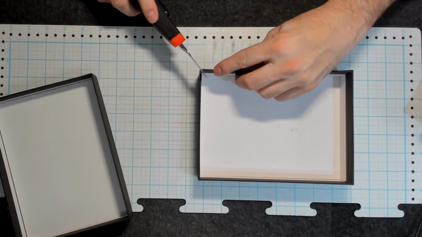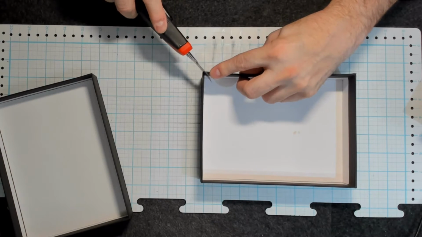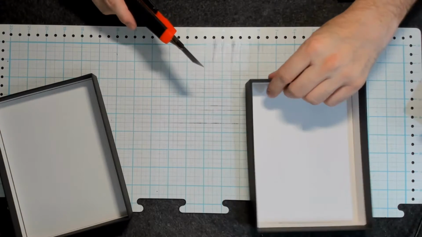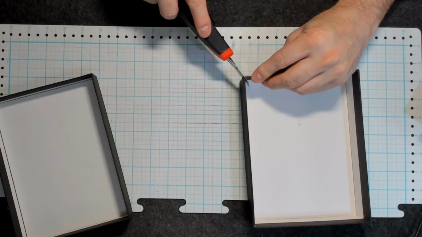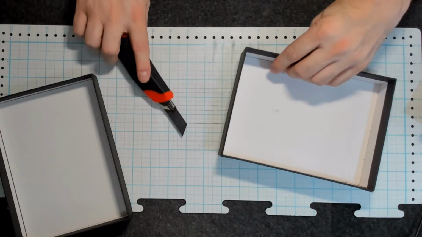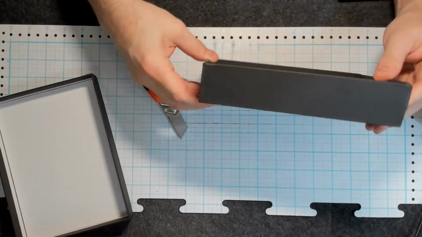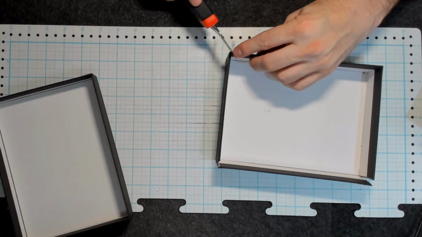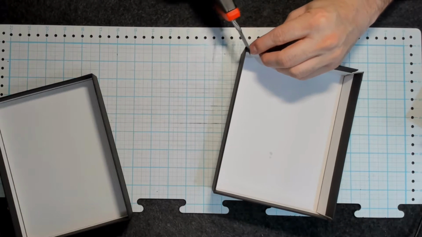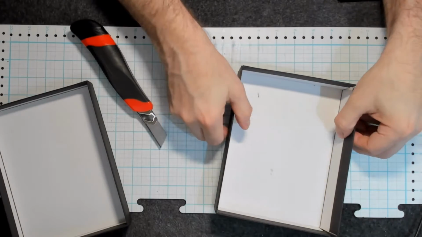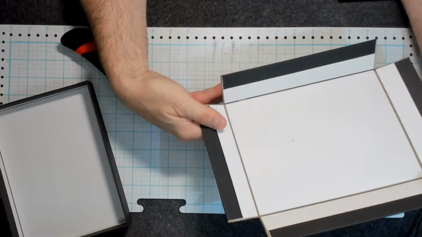I'm simply going to cut into the corners here on an angle carefully. Just like this. And now you can see this one flap is now released. And I'm just going to do the same for the other corners. Just like that. So now all four flaps are free.